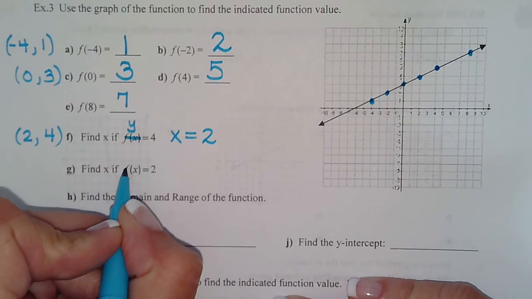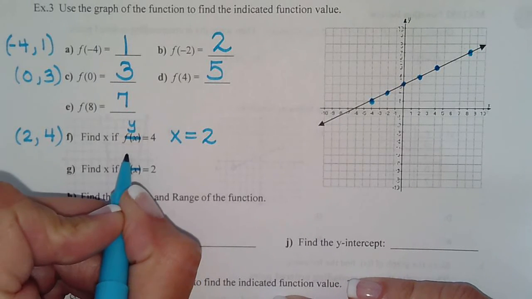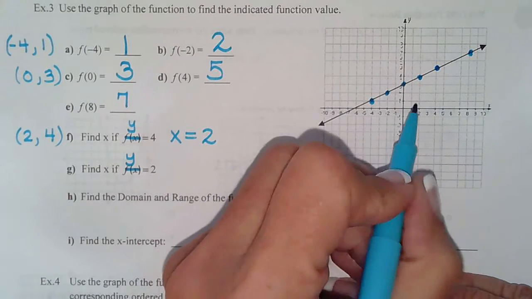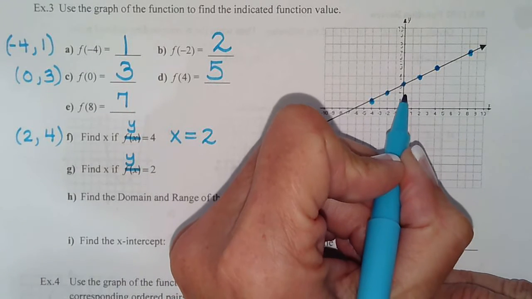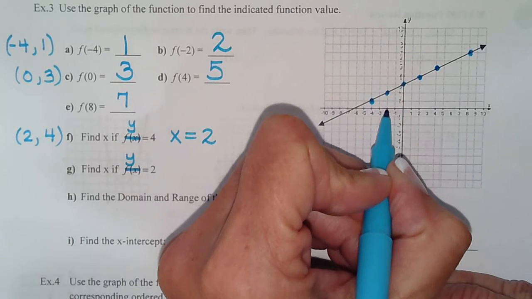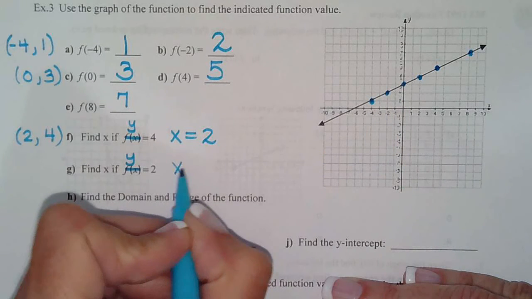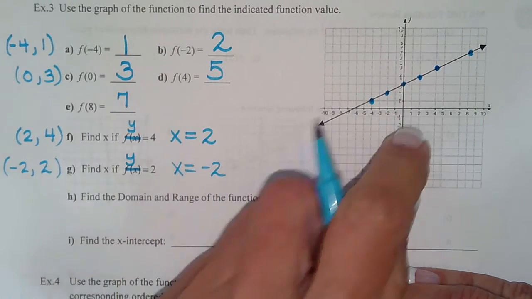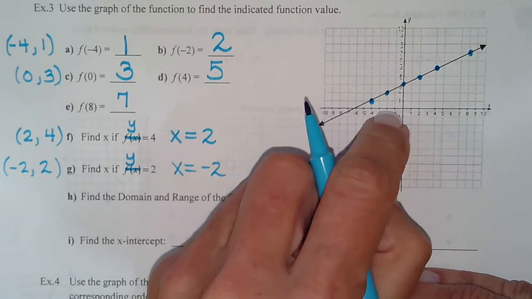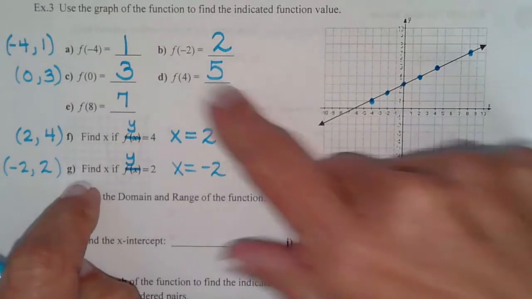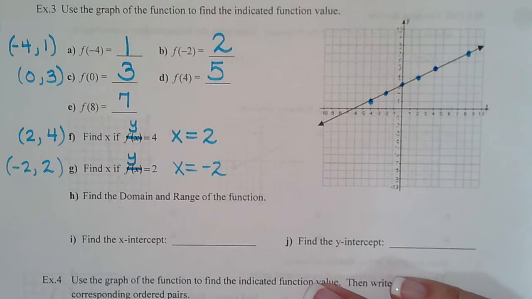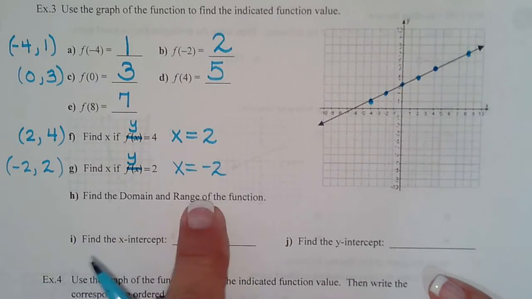So G is just like the last one. F of x, we learned on page 1 of this packet, is the same thing as y. So when y is 2, go to the y-axis, find 2, draw over to the graph. What's x? Negative 2. And if you wanted to check it, all you would have to do is say, is -2, 2 a point? X first, y second, -2, 2. Boom. And you also see it up here when x is -2, y is 2. But usually that's not going to be the case, where you can look at another one.